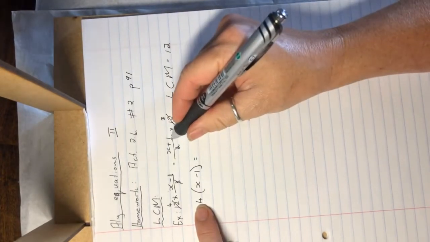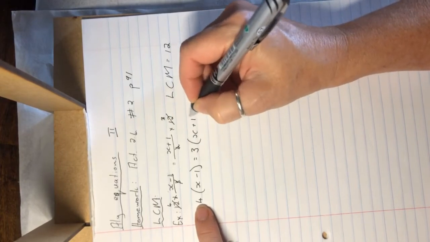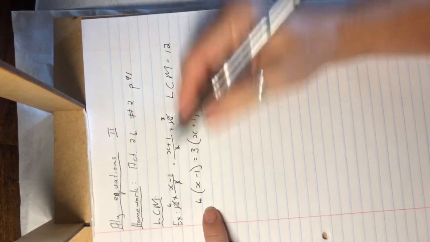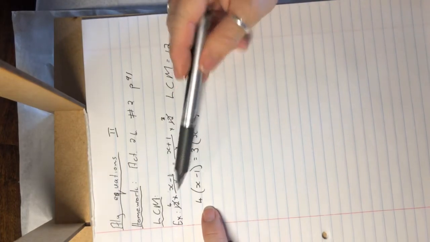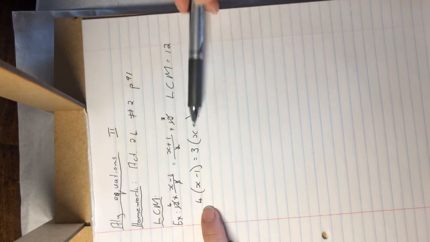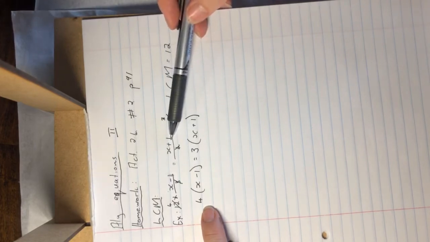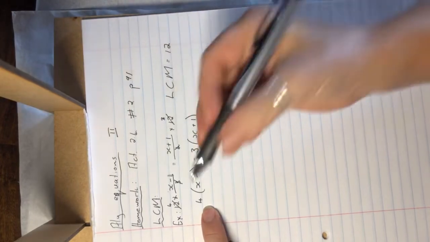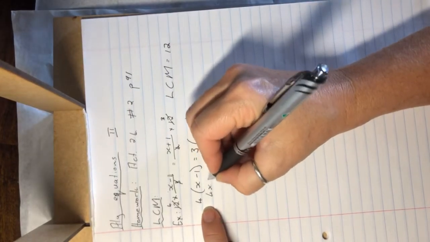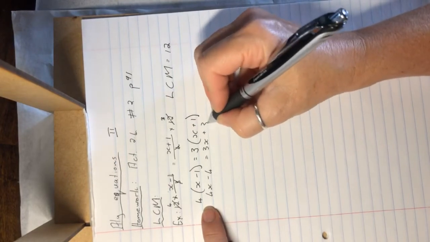And you do the same on this side. What is left of my LCM times whatever was there, and the same here. Please do not just ignore it or multiply it with the thing closest to it. Distribution law. So we're going to say it's 4x minus 4 is equal to 3x plus 3.